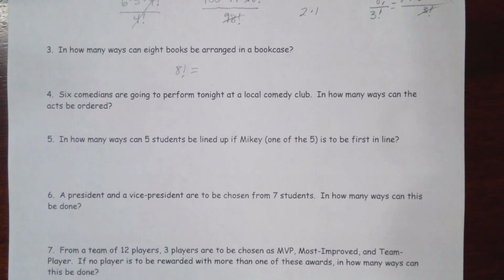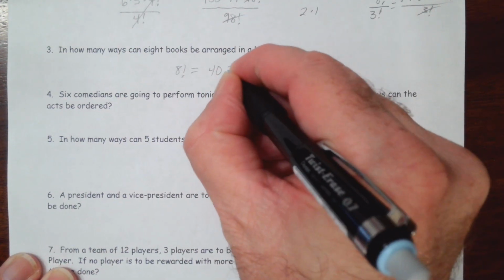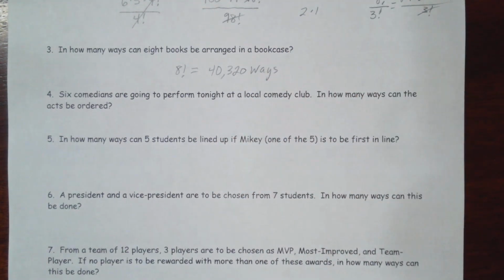Since the books are all different, every arrangement is different. We want to see how many there are, and that would be 8 factorial. All right, so you end up with 40,320 ways, which, to me, it's like, wow, that many, huh?